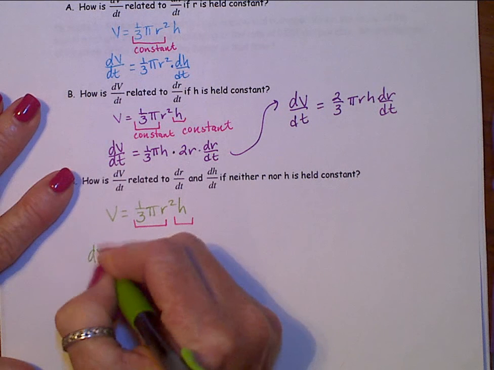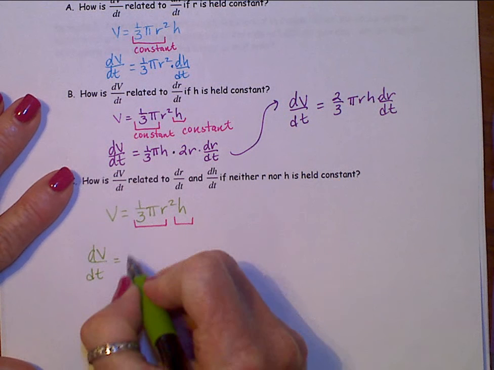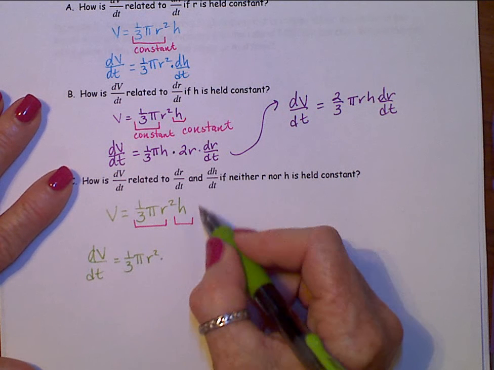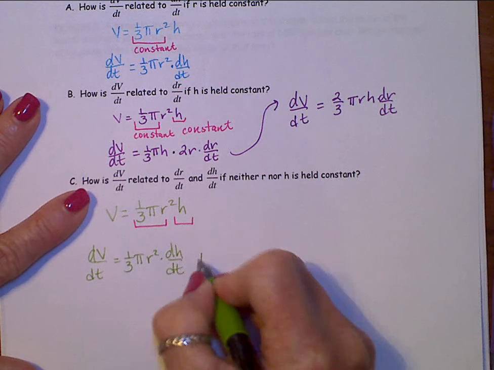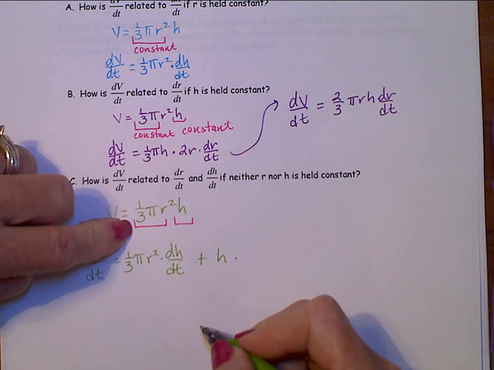The derivative, dv dt, first, 1/3 pi r squared times the derivative of the second, dh dt, plus the second, h, times the derivative of the first.